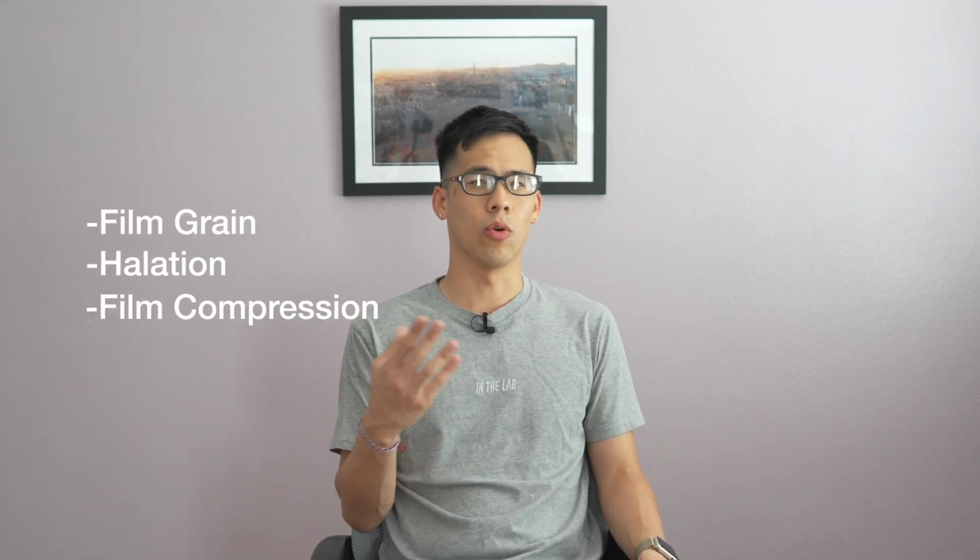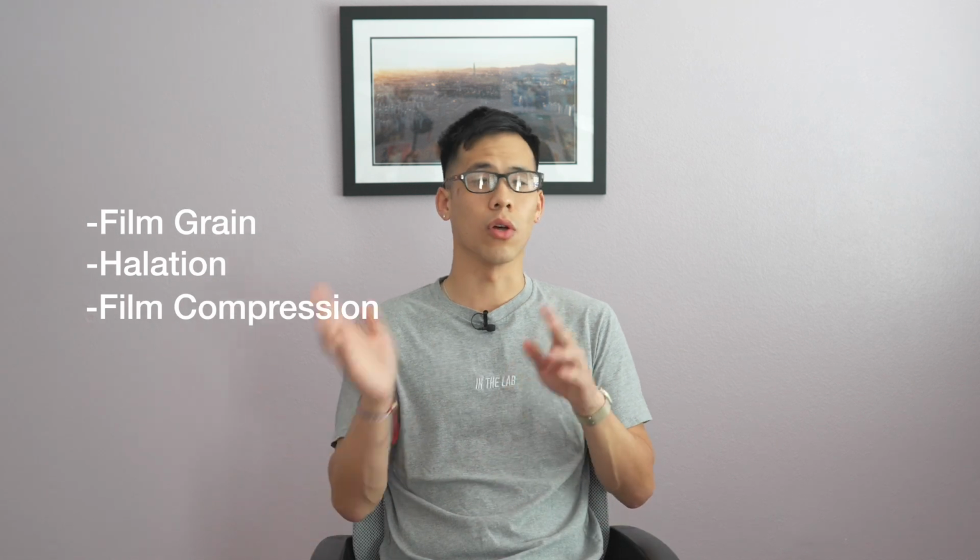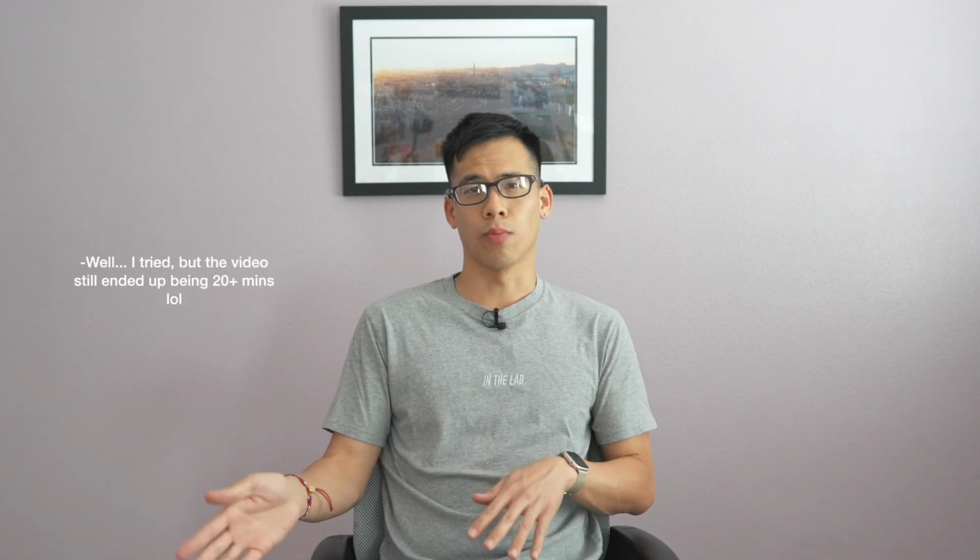A lot of the editing settings and concepts like film grain, halation, and film compression used to edit videos and pictures in those versions of Dehancer are also shared with this Dehancer plugin for Lightroom Classic. So to make sure I'm not just repeating myself and saying what I said in those videos, I'll just be skimming over those parts very quickly.